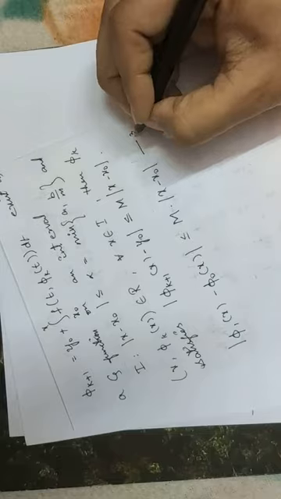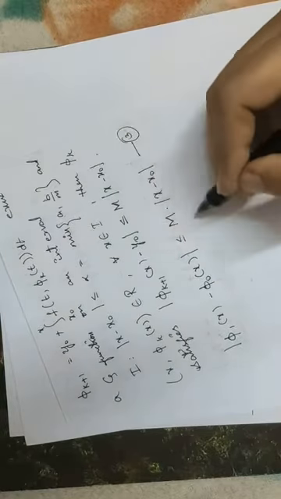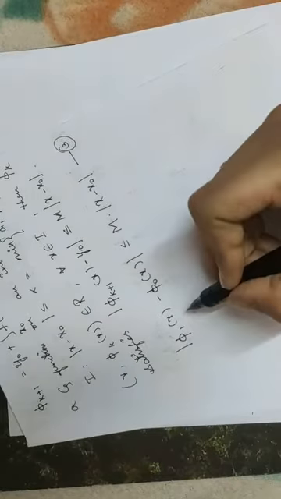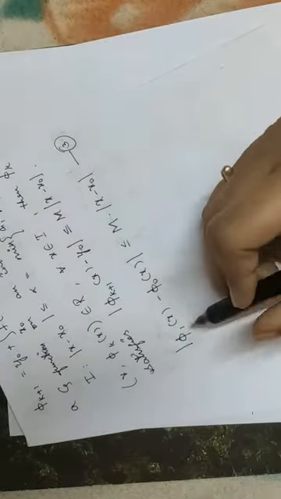I will call this equation number 3. This M is nothing but your Lipschitz constant. Okay, so now using the definitions of phi 2 and phi 1, similarly I will use the definition of phi 2 and phi 1.